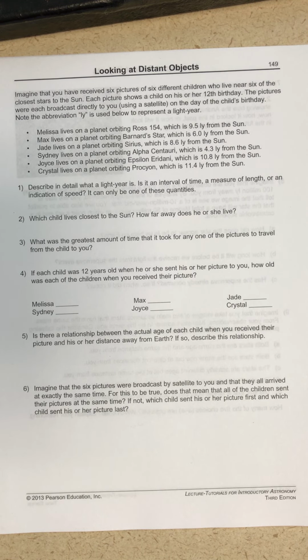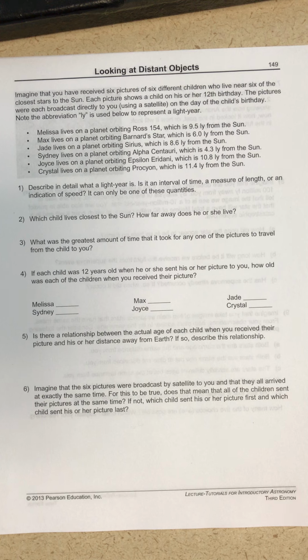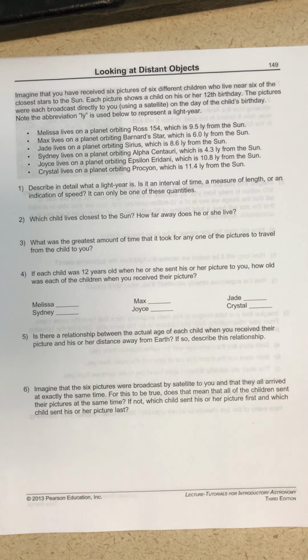Okay, we're going to explore a little bit this relationship between light travel time and time. So when sunlight enters your eyes, that light is a bit over 8 minutes old.